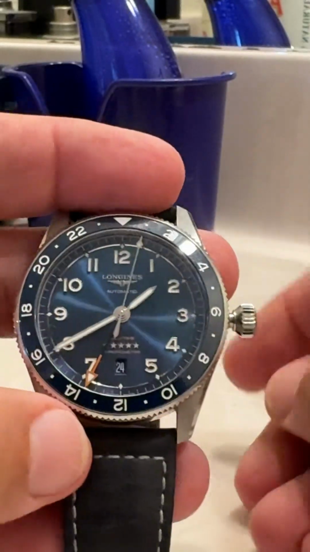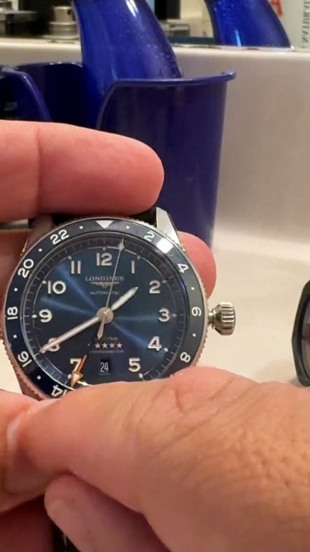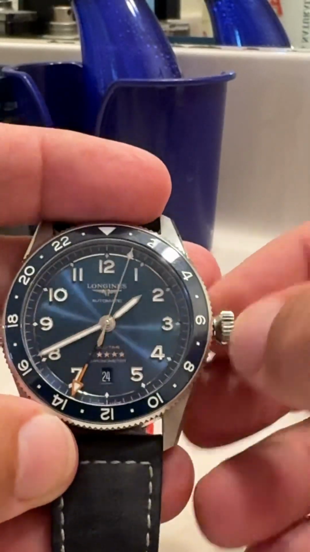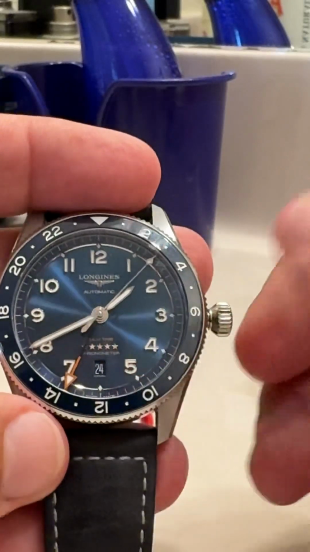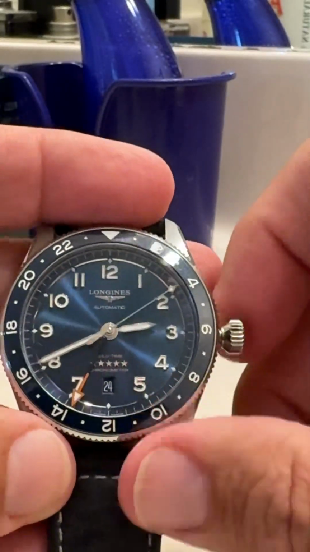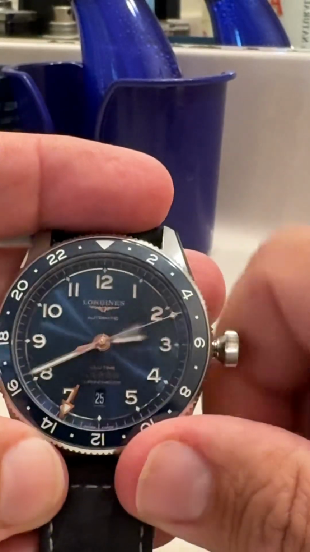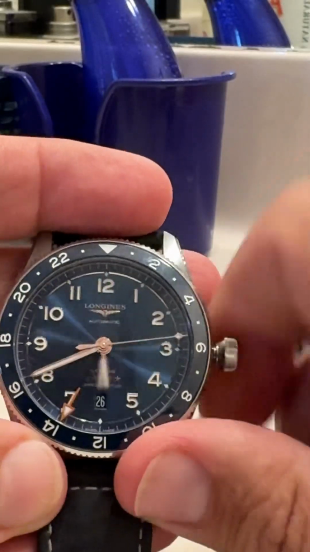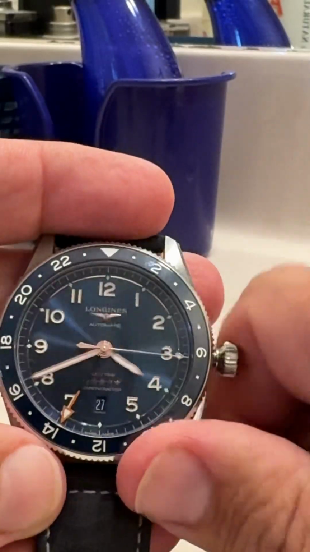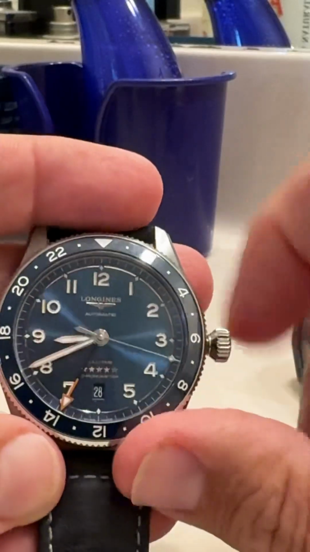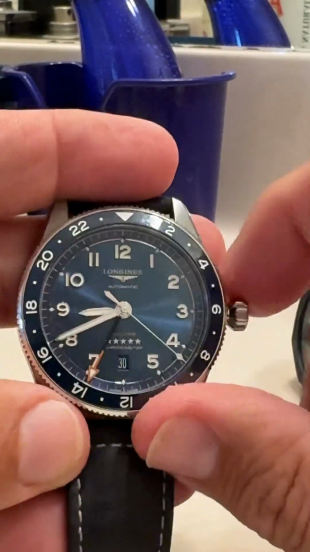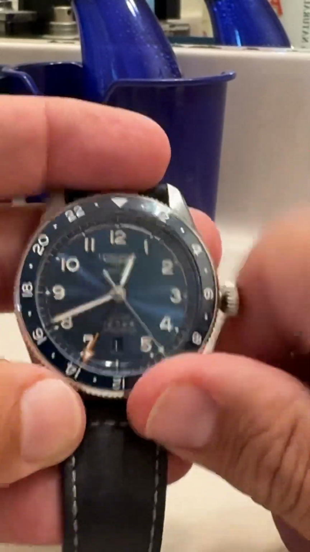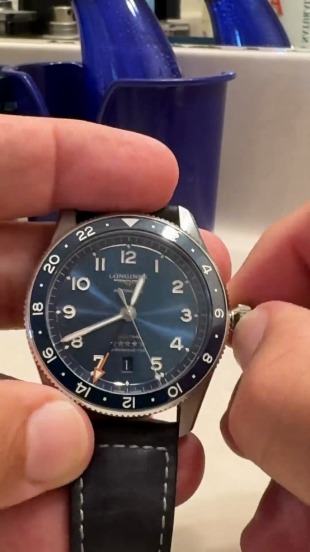Once you get your GMT hand set, you then go to your hour hand. The only way to change the date is by rotating this hour hand. So you rotate it to today's date, which is the 9th. And you can move it really fast. I just run my finger all the way down it, so it doesn't take long to do. Callers, you don't do this. I think I have a caller. If I do, I'll show you.